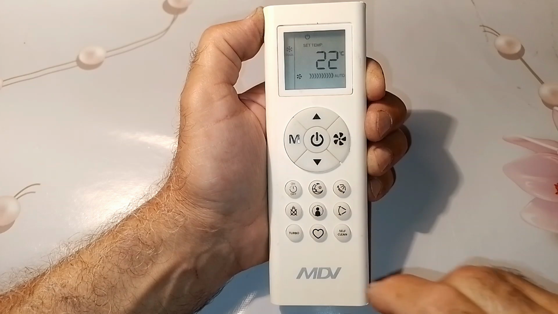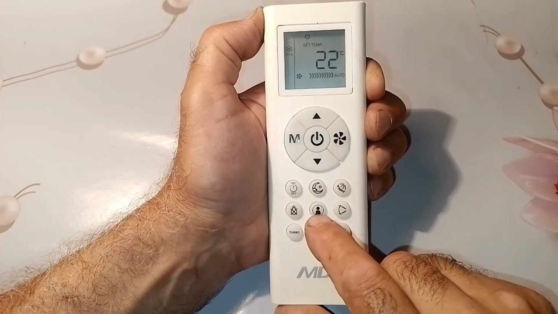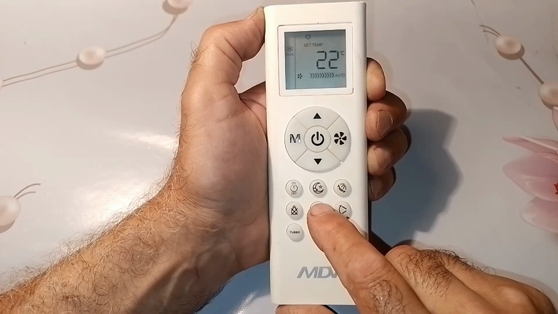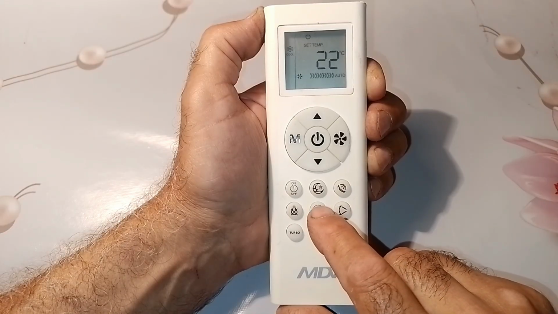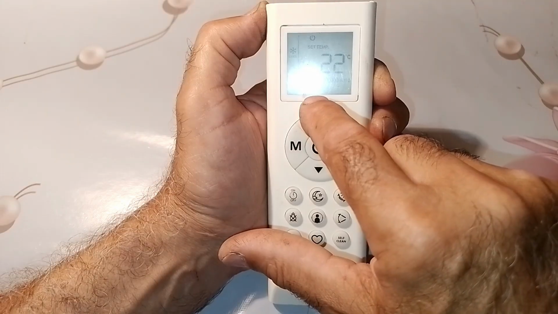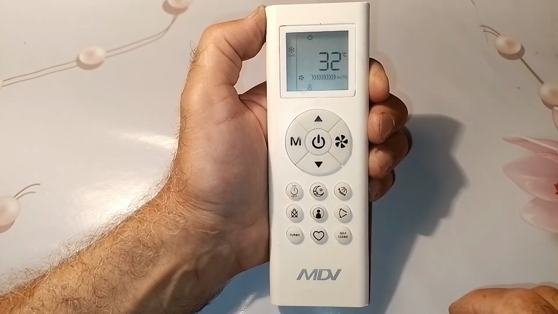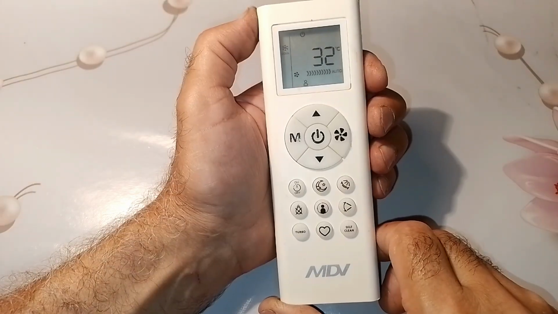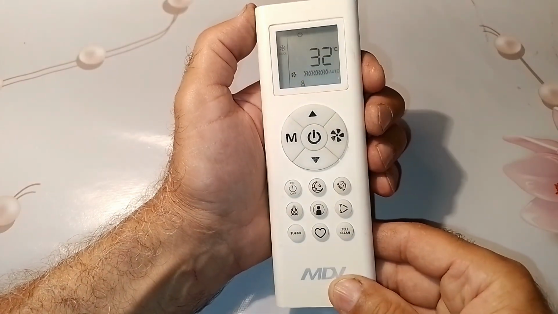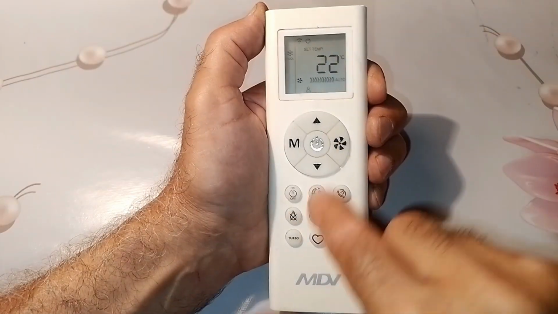In addition, there is another useful button. This is the I feel button. When this button is pressed, a human silhouette appears on the screen. Now the air conditioner temperature will be measured using the remote control. When I press this button, the temperature has changed and shows 22 degrees Celsius because I have just held the remote control in my hand.